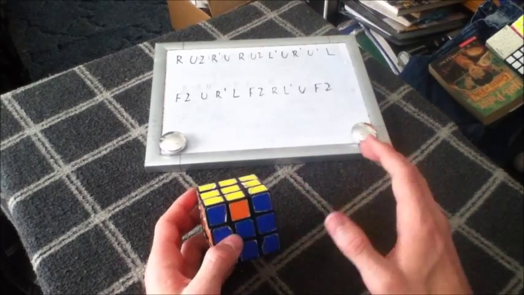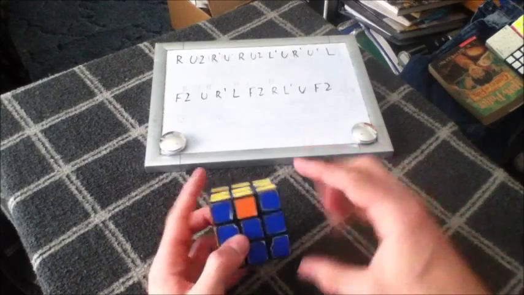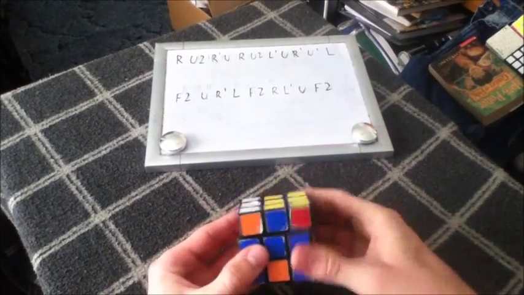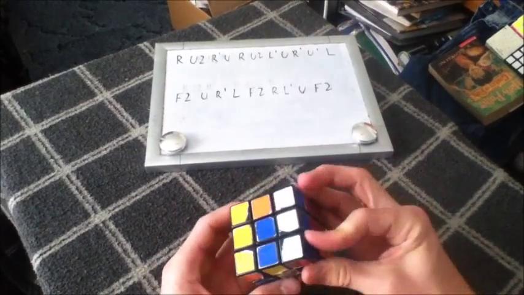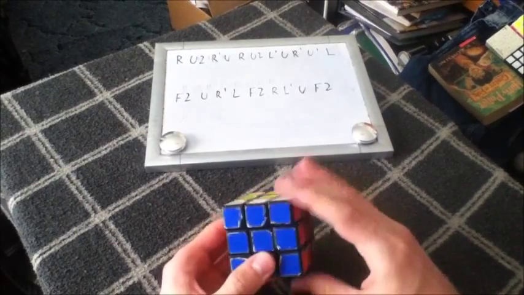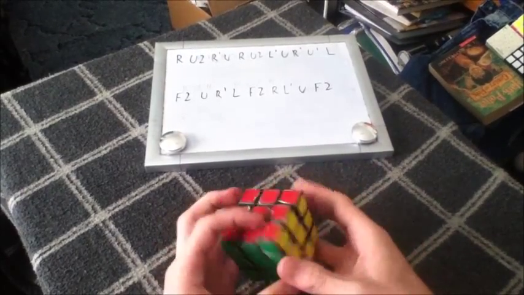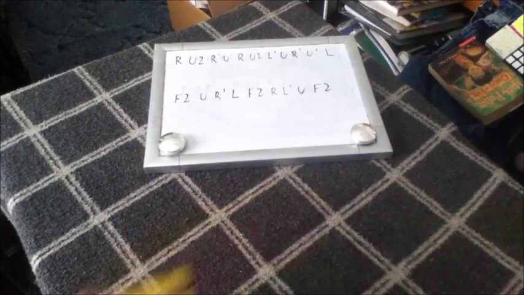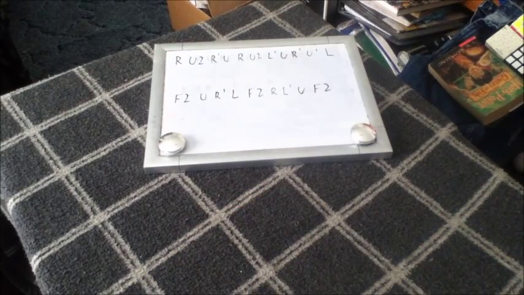So, don't worry, you just have to do it again. F2, U, R prime, L, F2, R, L prime, U, F2. Now it's solved. Okay? Now we'll go over some other cases in which you will have 4 headlights instead of just the 3.